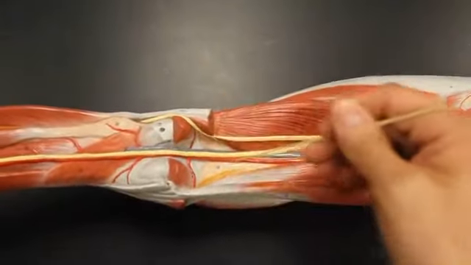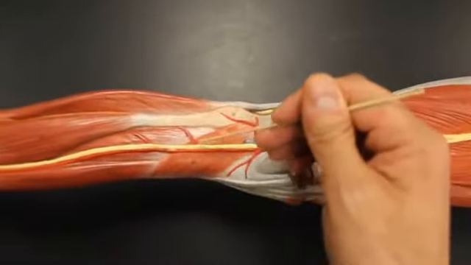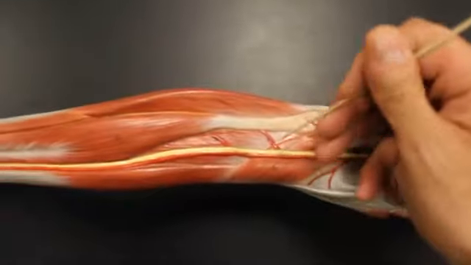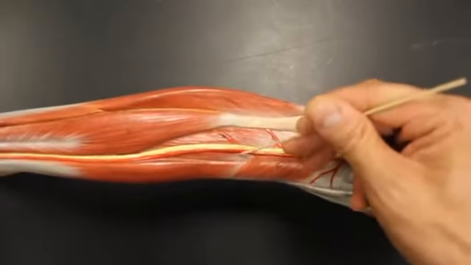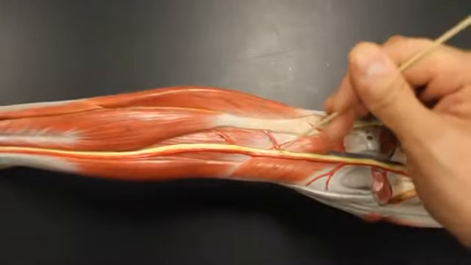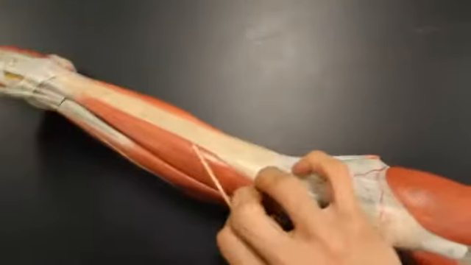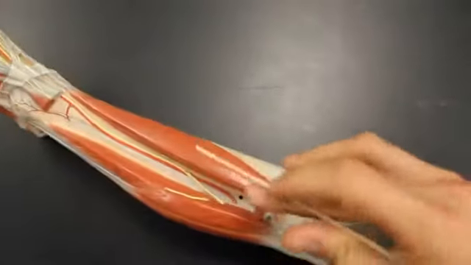Because it's in the popliteal region, you get some genicular branches, and then the popliteal enters the lower leg, splitting into the posterior, which is this entire length of the artery, and the anterior tibial, which we can see on the anterior side if we look from here.